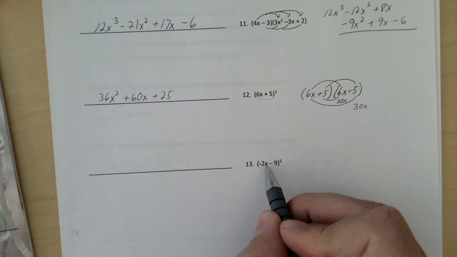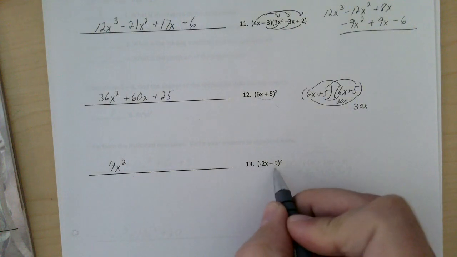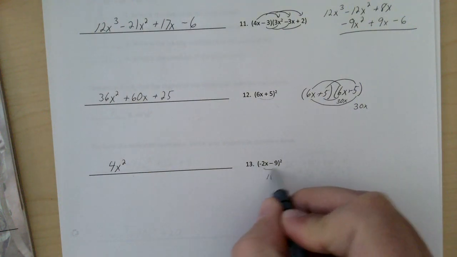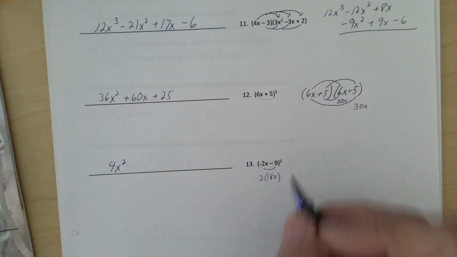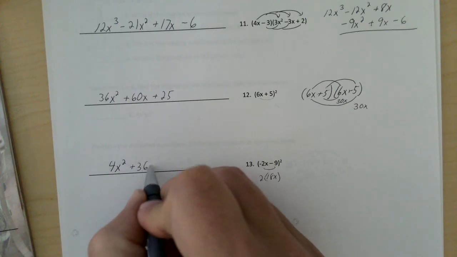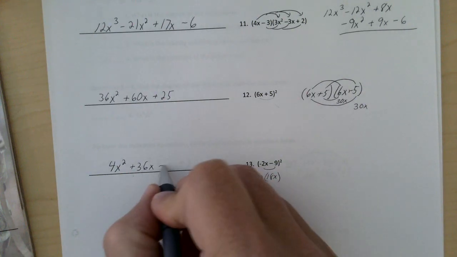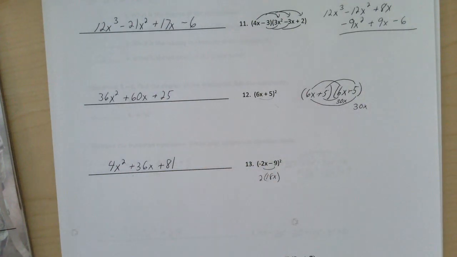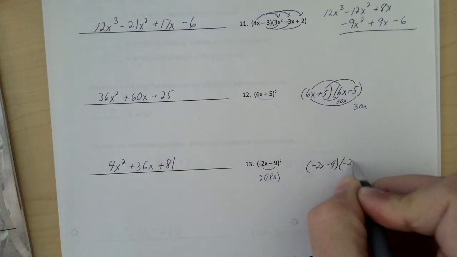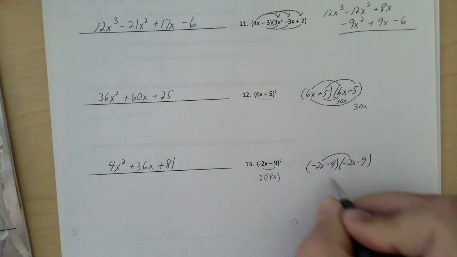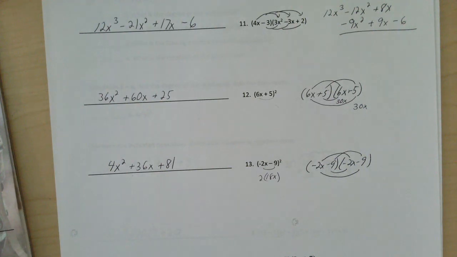So negative 2x squared is going to be a positive 4x squared. When I multiply what's inside, I get an 18x, but then I need to double it. So when I double an 18, we're going to get a 36x. And then I have to square a negative 9. Negative 9 times negative 9 is an 81. Okay? But again, if you don't like that, write it out twice and do FOIL. Okay? Negative times a negative is positive, and so you're going to be left with all positives.